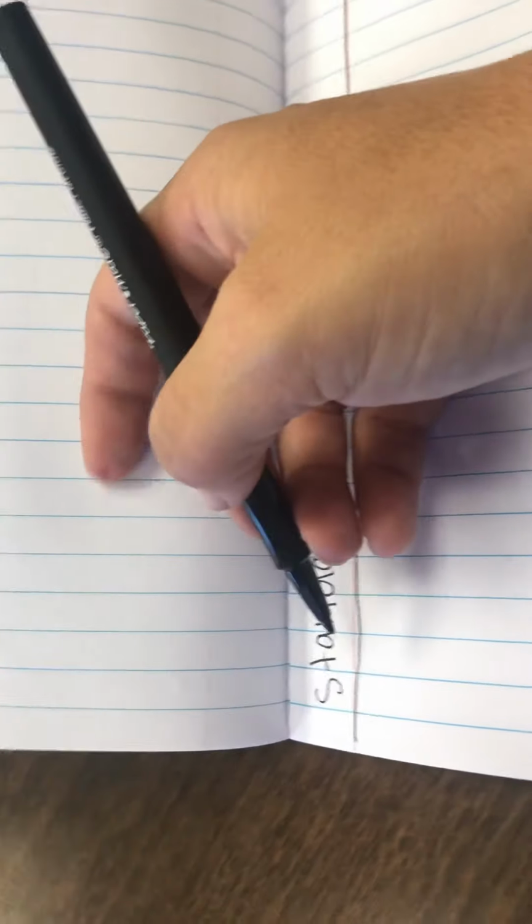Okay, so this standard says you can recognize that in a multi-digit number, a digit in one place represents 10 times as much as it represents in the place to its right, and 1/10 of what it represents in the place to its left, okay? So we're not going to write out that whole entire standard. We're just going to give examples, okay? And we're going to take some shorthand notes.